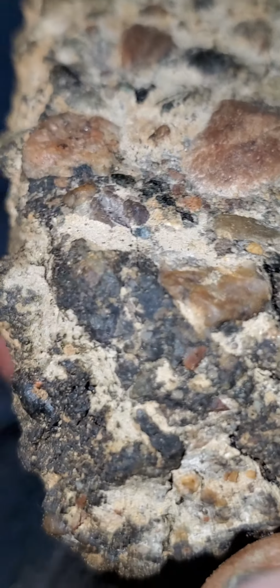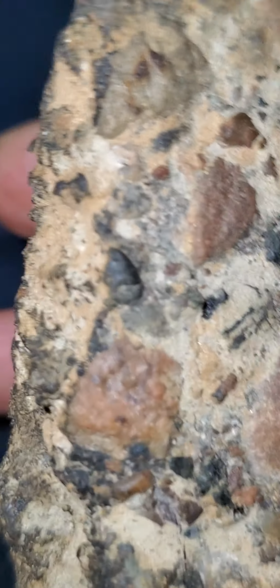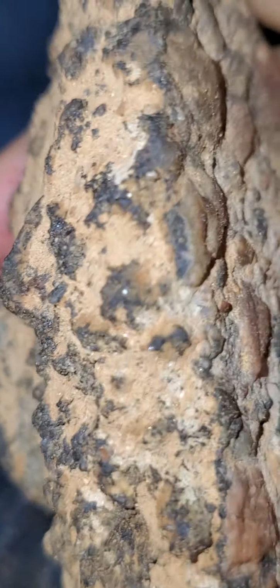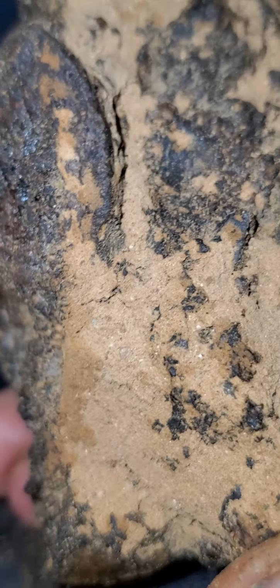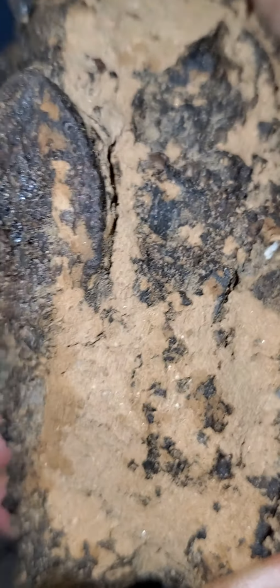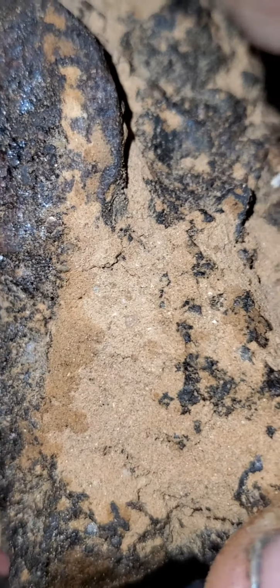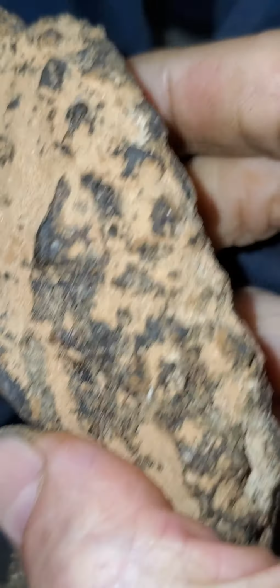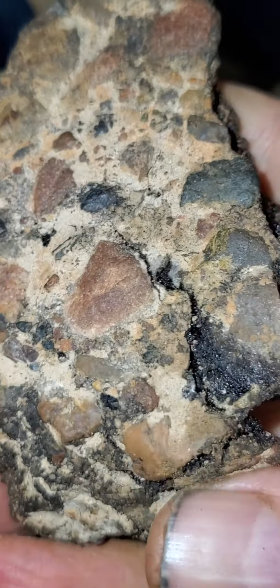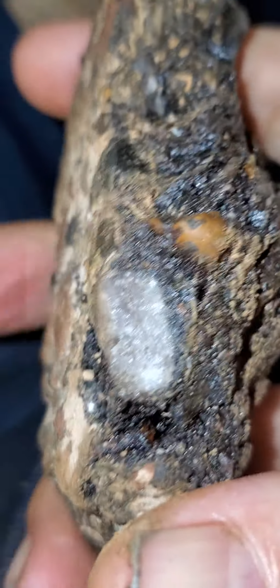So anyway, here we are. This is AuPt, gold platinum alloy, and there's more of this than there is anything else on the face of the planet. The volcanic ash from the KT extinction event looks pretty much like this when it solidifies.